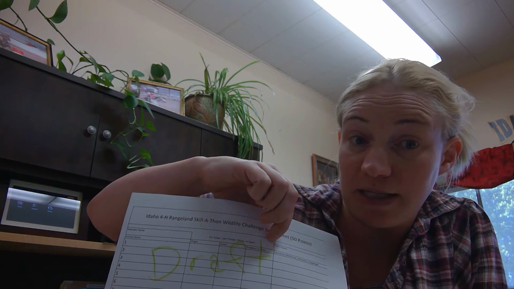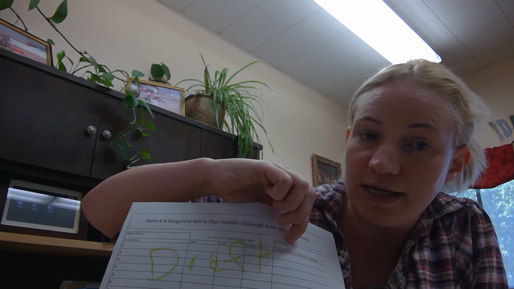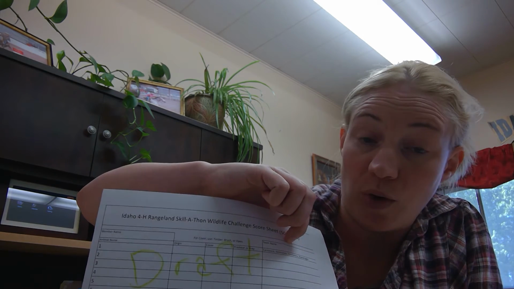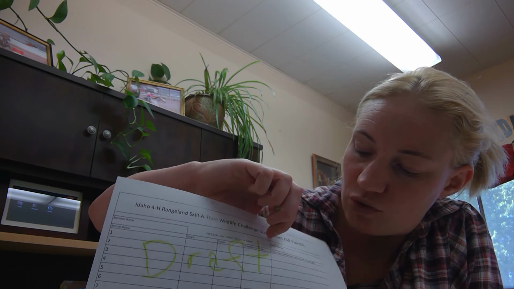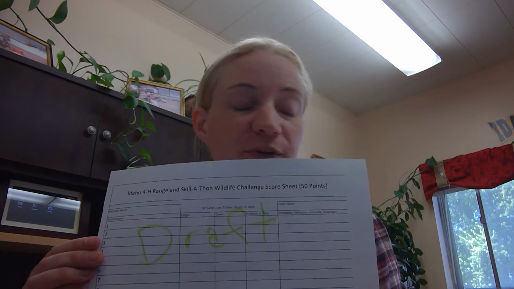Carnivore also means bug eater, so bugs or animals. Herbivore is plants or seeds. Omnivore is both or any of the other things put together. So hopefully that answers those questions.